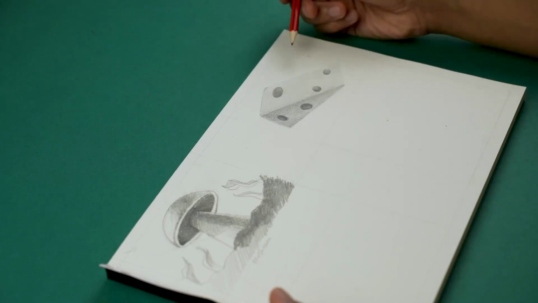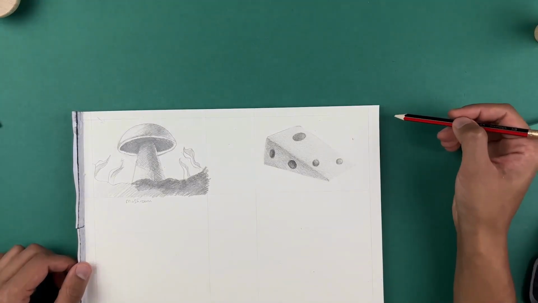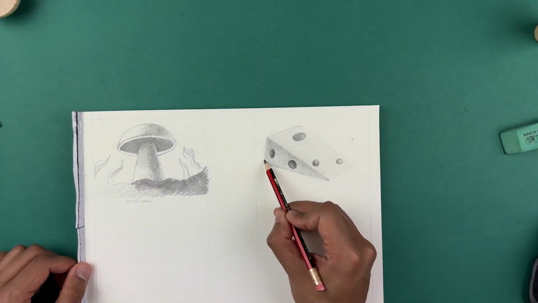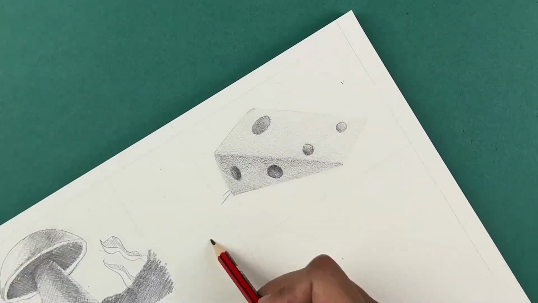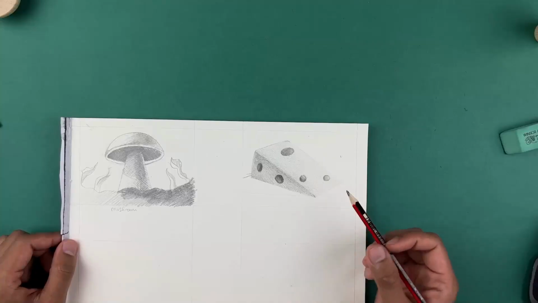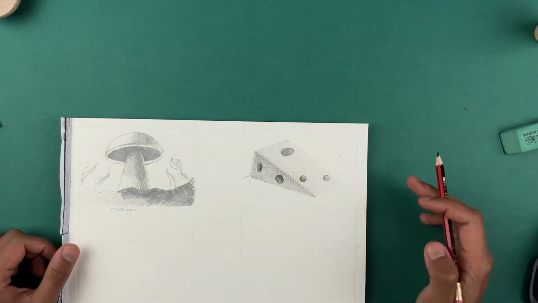Because we've got the light coming in from this side, like we said, it's going to be a lot further off the page. So if you imagine it, there's going to be a line coming out like so. I'm going to make this quite a soft shadow because we've created a low contrast image here.